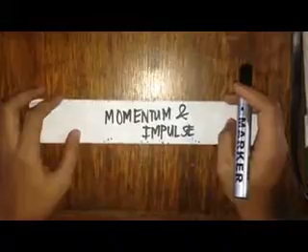Our discussion: momentum and impulse. Momentum is the momentum of a moving object, which is equivalent to velocity times mass. And impulse is the change in momentum whenever an external force acts upon a moving object. So we have here our sample problem.